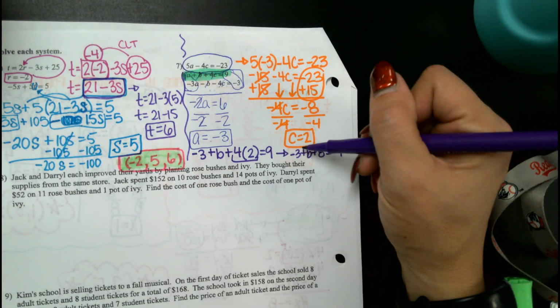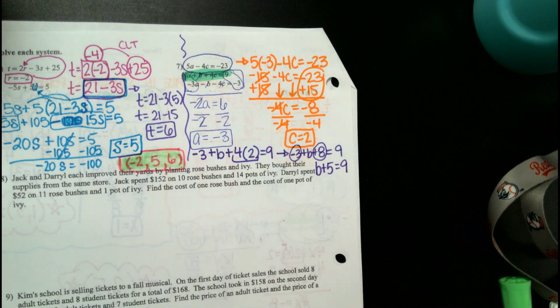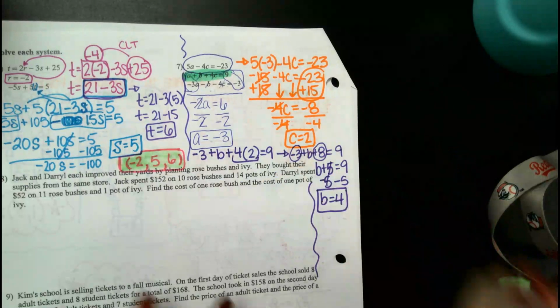So then negative 3 plus 8 is? 5. So B plus 5 equals 9. And then all we have to do is subtract 5 and then we got it. So B equals 4.